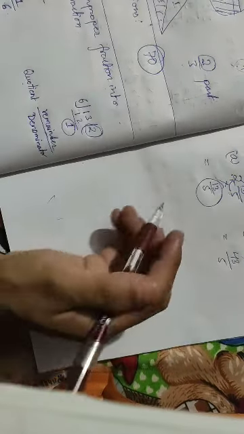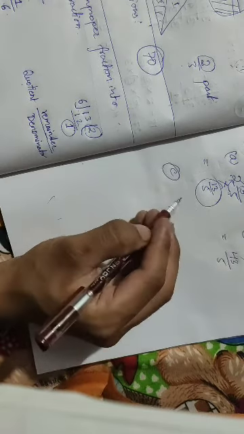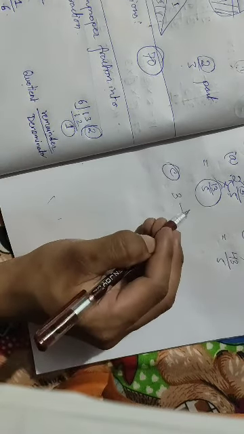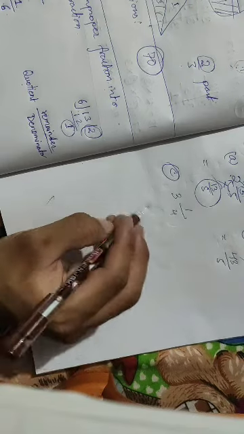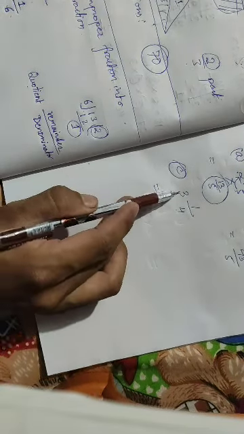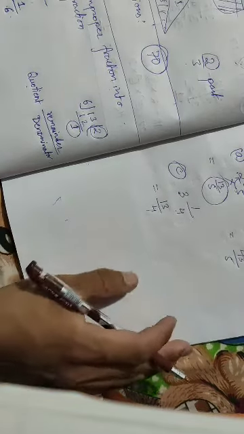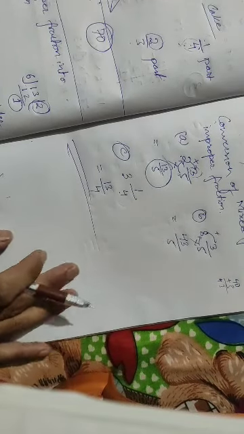Next, suppose I give you 3 1 by 4. How much will it be? It will be 4 threes are 12 plus 1. That is 13 by 4. So this is very easy. I first taught you how to convert improper fraction into mixed fraction, and then mixed fraction into improper.